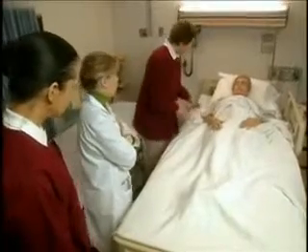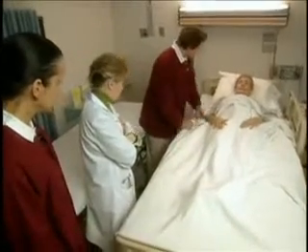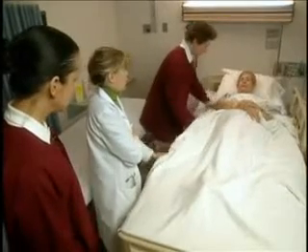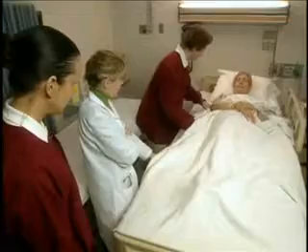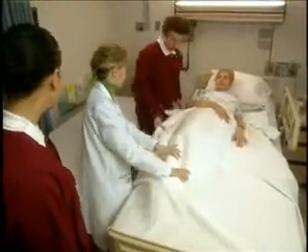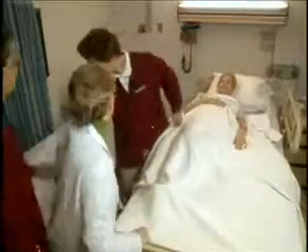Now I'm just going to use the draw sheet to move you to the side of the bed that the stretcher will be on. Okay. 1, 2, 3. Now, place the bath blanket over the patient and remove the top covers from underneath.